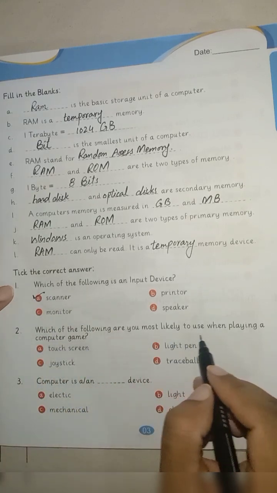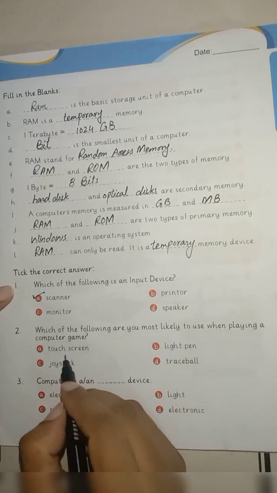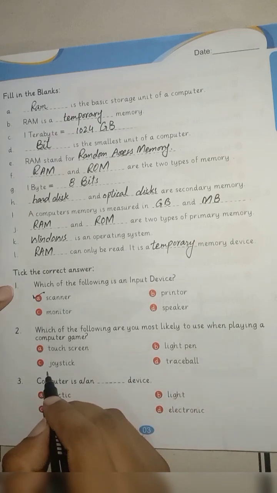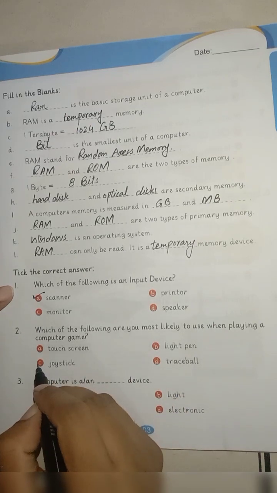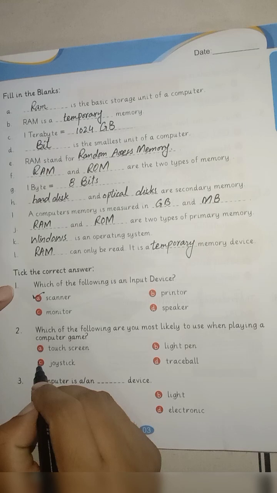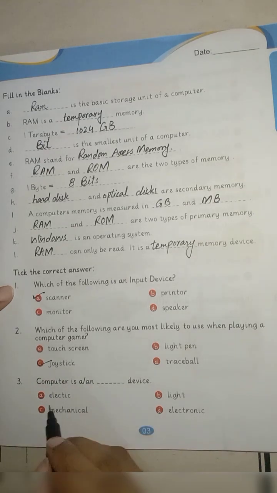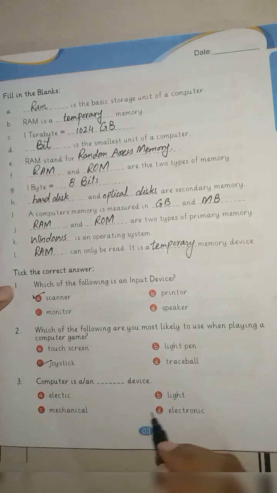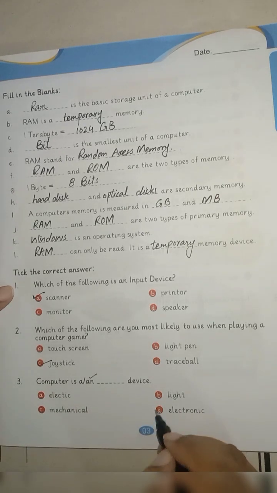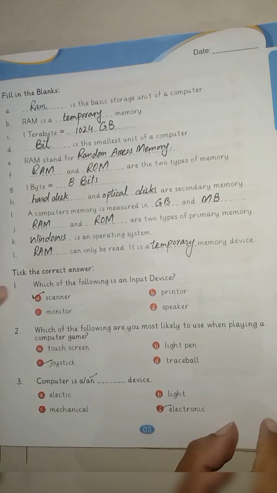Which of the following are you most likely to use when playing a computer game? Touch screen, light pen, joystick or trackball? Most likely when playing a computer game, joystick. Computer is an dash device. Electric, light, mechanical, electronic. Computer is an electronic device.